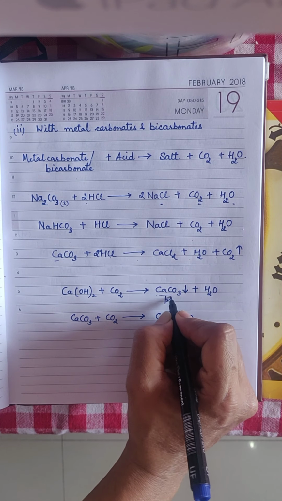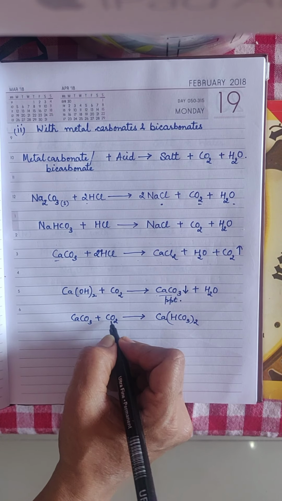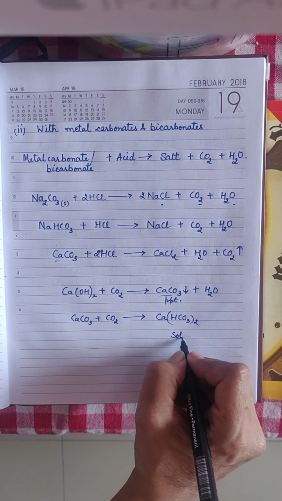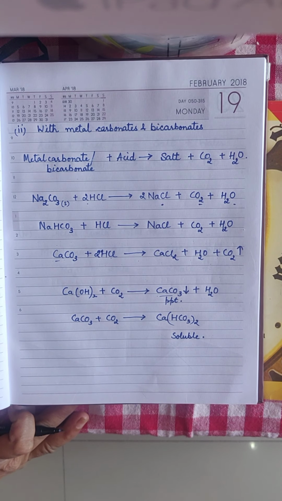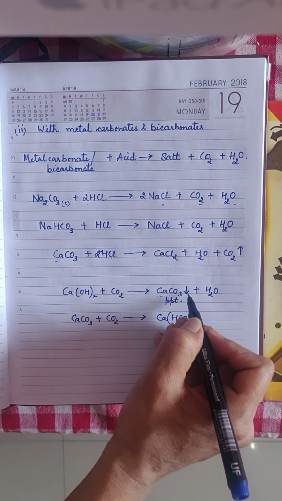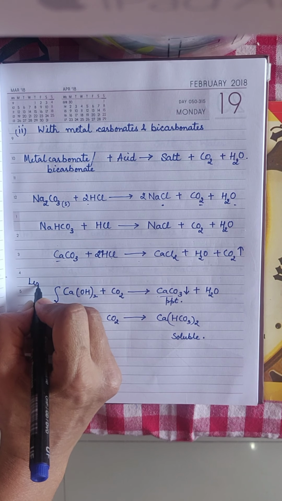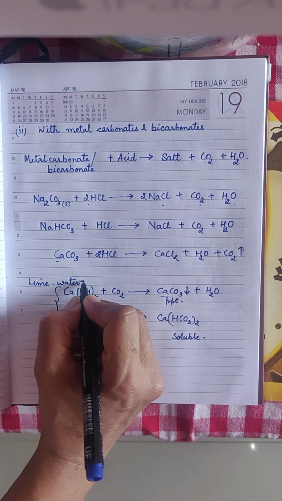Calcium carbonate is formed as a precipitate, but on adding more carbon dioxide, the precipitate will again dissolve and it will form soluble bicarbonate, because of which the milkiness will disappear and the solution will again become clear and transparent. This is a test of carbon dioxide and it is called the lime water test.